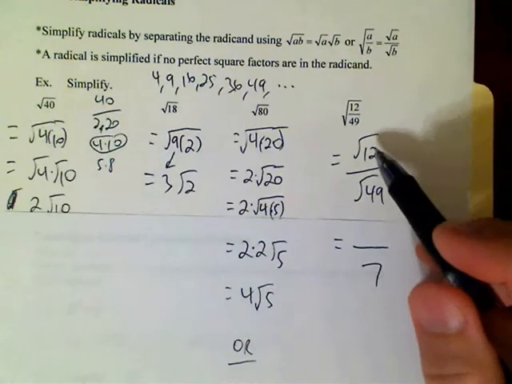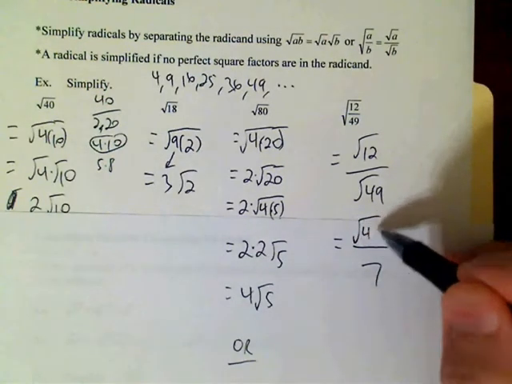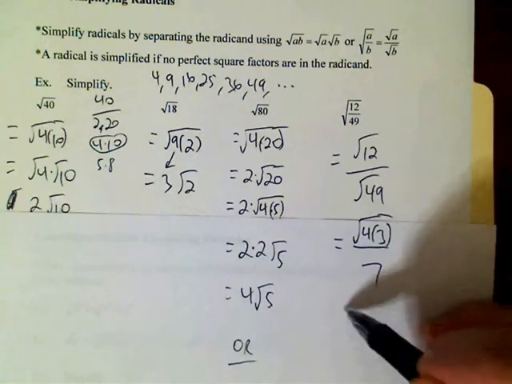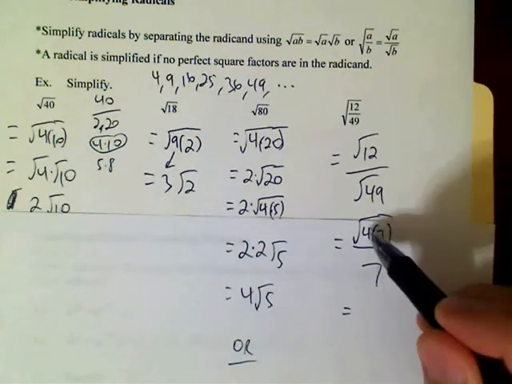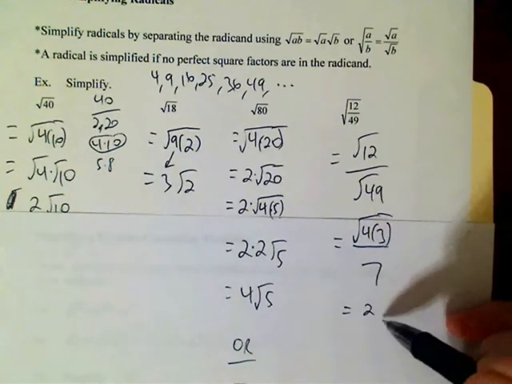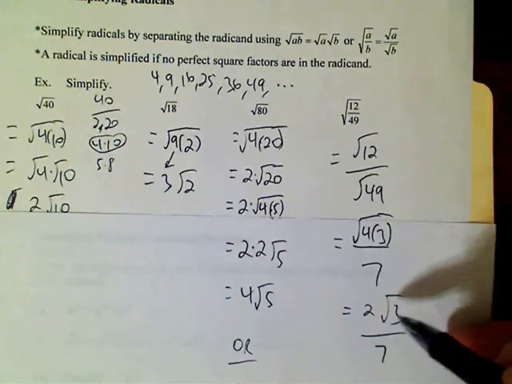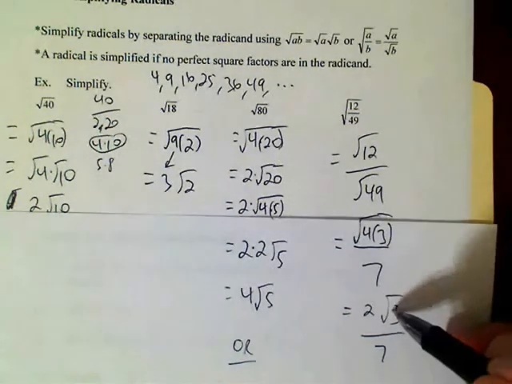12 breaks down. It has a perfect square factor, which is 4. 4 times 3 is 12. The 4 comes out as a 2 because the perfect square always comes out, and the 3 stays over the 7. Now if the 2 and the 7 had reduced, we would have, but they don't reduce, so we're done.